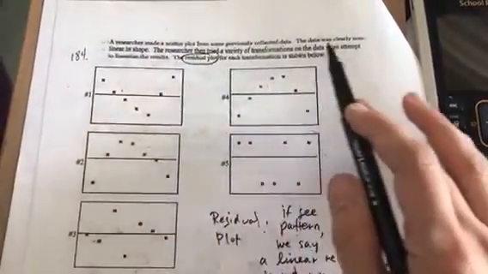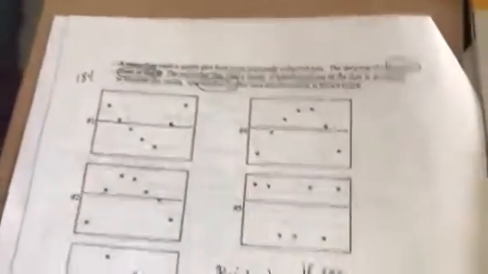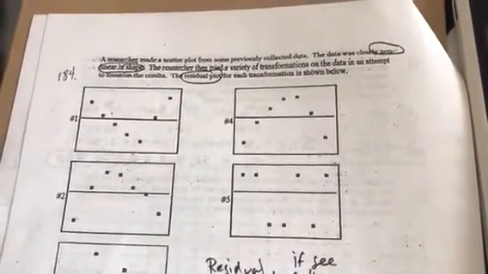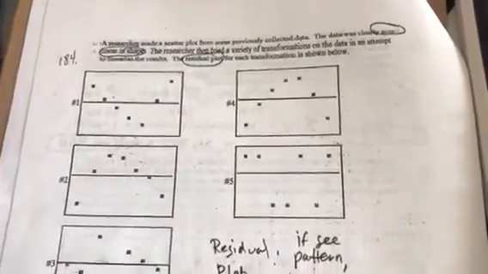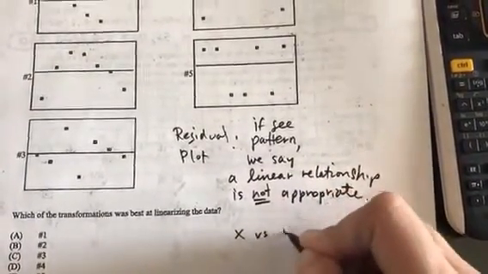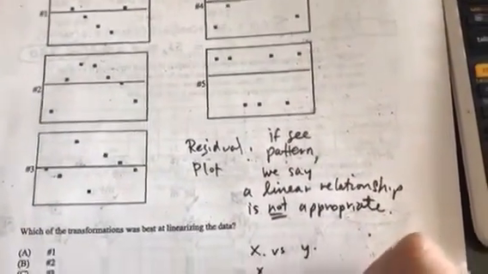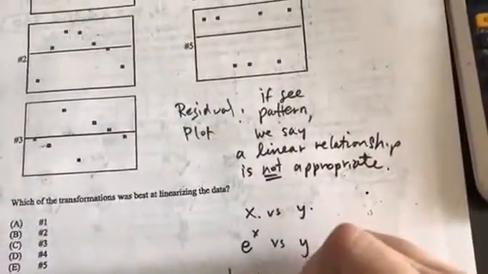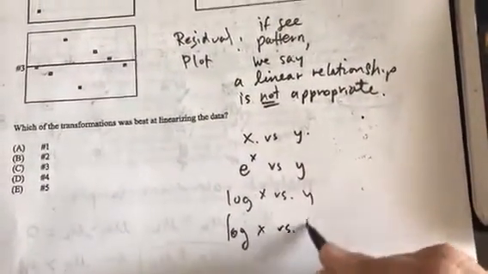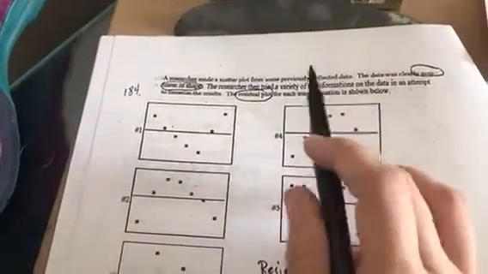It says, a researcher made a scatter plot, and from that scatter plot, the data was clearly non-linear in shape. The researcher then tried a variety of transformations on the data in an attempt to linearize the result. So that could be anything. That could be, if they had a value of X versus Y and they graphed it and it wasn't linear, they could try like e to the power of X versus Y. They could try vice versa. They could try log X versus Y. They could try graphing log of X versus log of Y. I mean, there's all sorts of choices you could choose there. They're saying they did some type of a transformation.